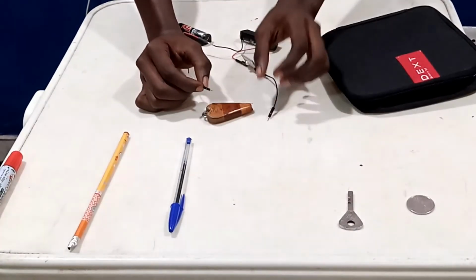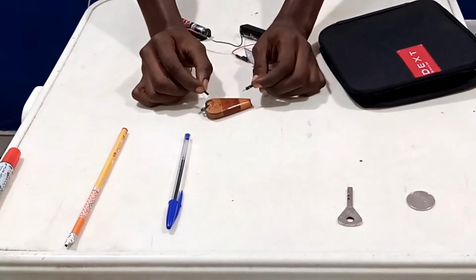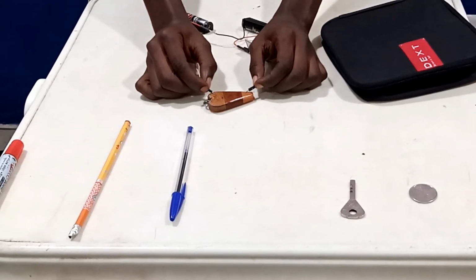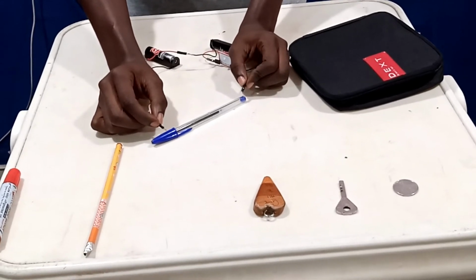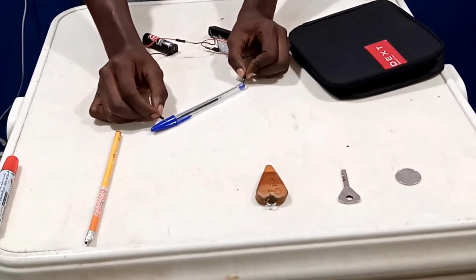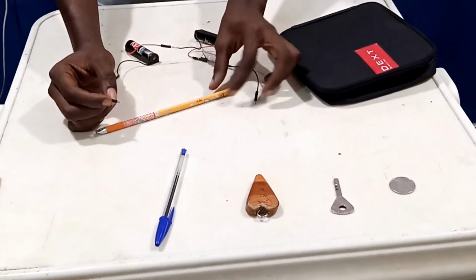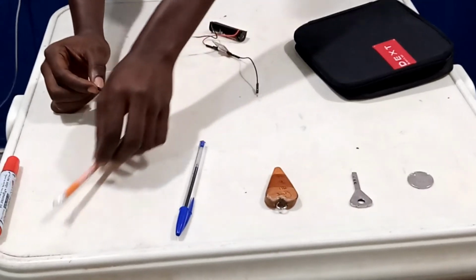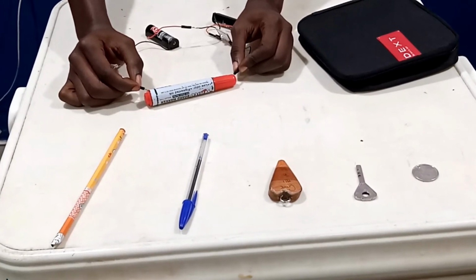Next, I have my key holder made of wood. Of course, you know this. Let's see if it is a conductor, semiconductor, or insulator. It does not allow current to pass through. That means it is an insulator. Next is our pen. Let's see if it is a conductor, semiconductor, or insulator. It is also an insulator. Next is our pencil. An insulator. Lastly, the board marker, which is also an insulator.